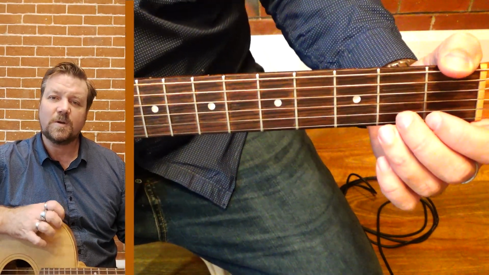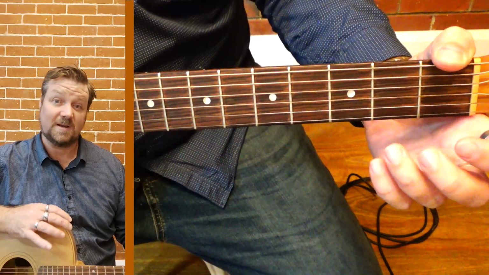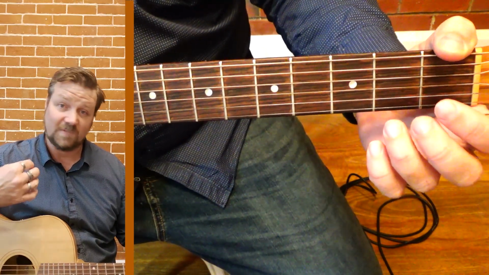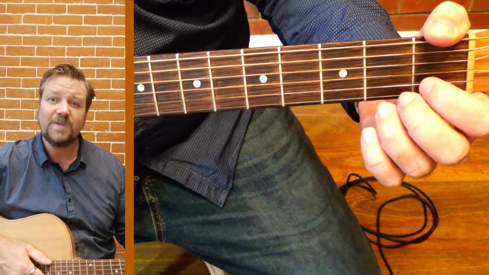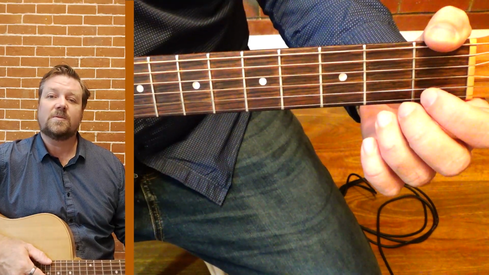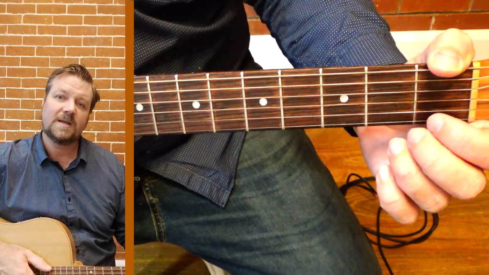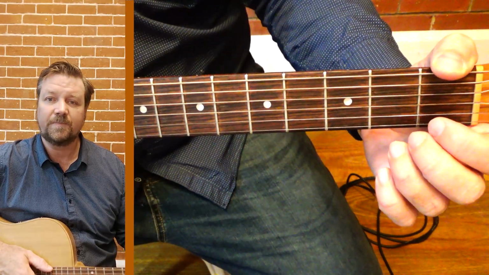Hey guys, we're going to look at suspended and added chords. Now you may have actually picked up quite a few of these learning from this program or just in learning music in general and going, what on earth are they? So really what it comes down to is whether or not there is a third in the chord.